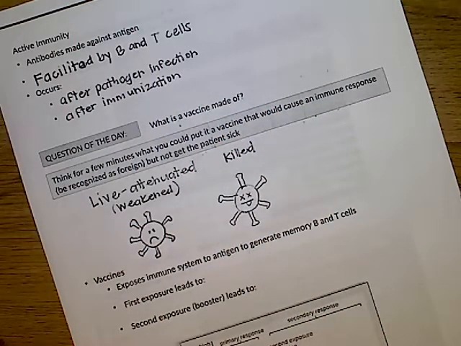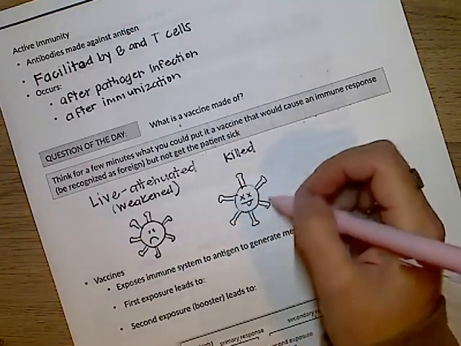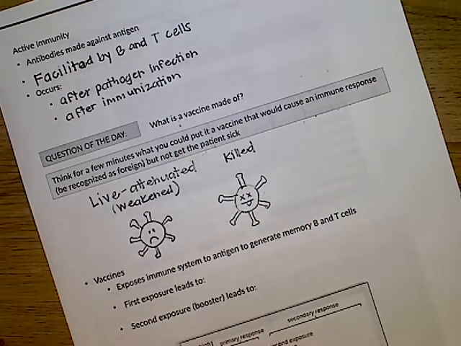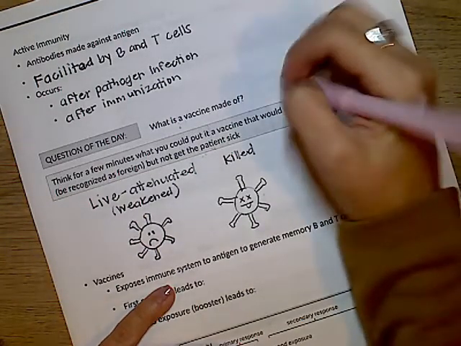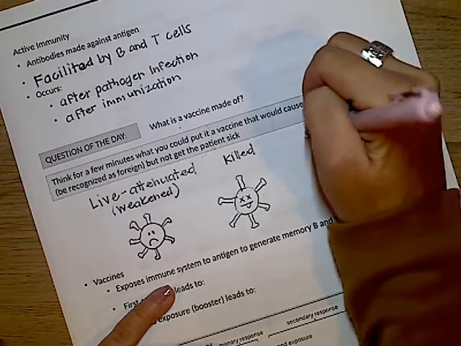And these pathogens are completely inactivated or killed with a chemical, so it cannot possibly reproduce inside your body or cause disease, but it can evoke an immune response because it still has those antigens there that your body can create antibodies for. And then the third is a subunit.